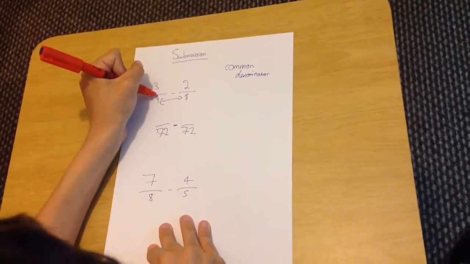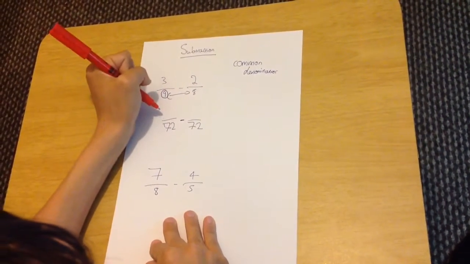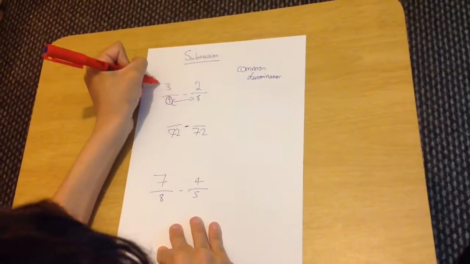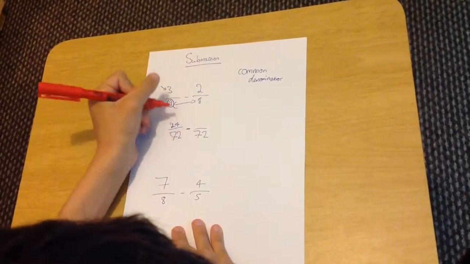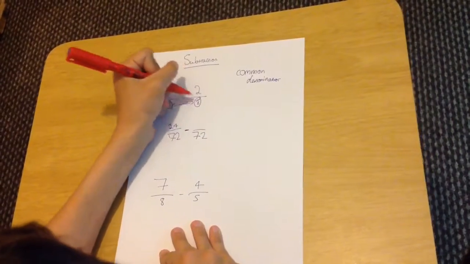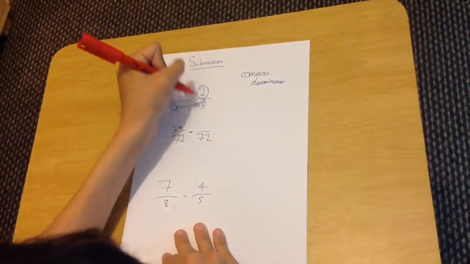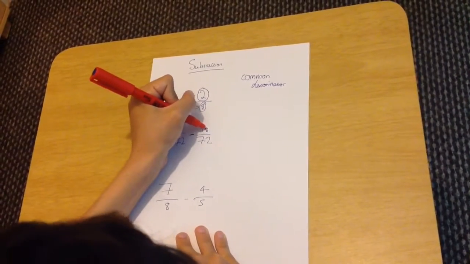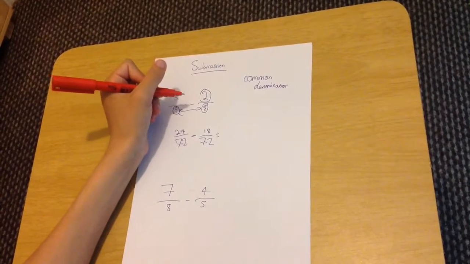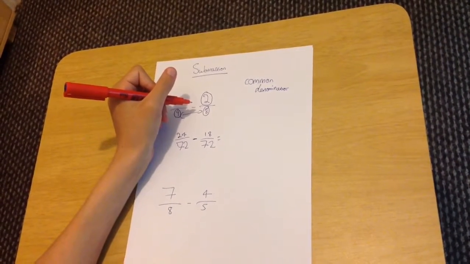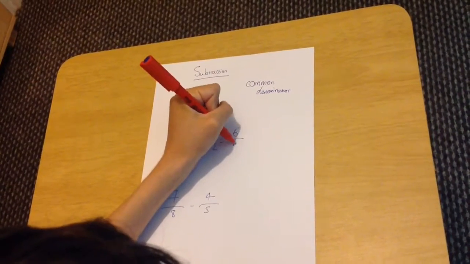So, we'll do exactly the same as we did in the addition. What do we times the 9 by to get 72? We times it by this 8. We times the top, the 3 by 8, and 3 times 8 is 24. And then with the 8, we times it by 9 to get 72. So we're going to times this 2 by 9, and have 18. And 24 72nds take away 18 72nds leaves you with 6 72nds.